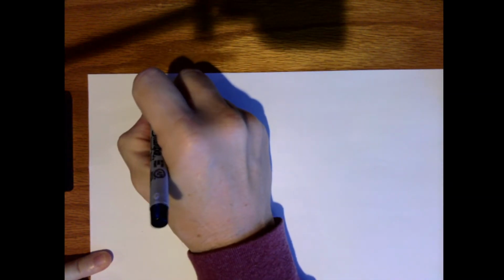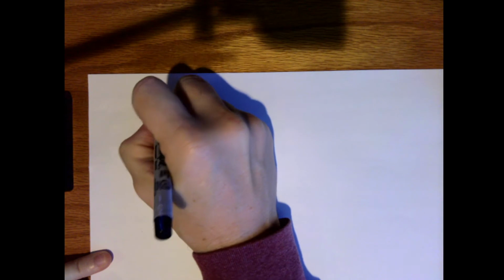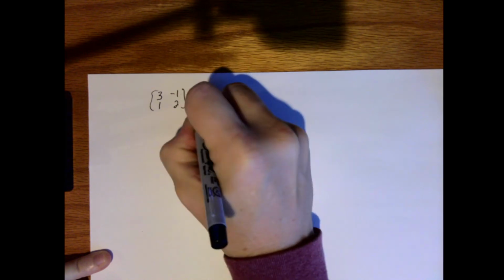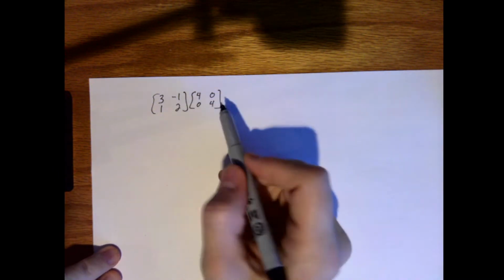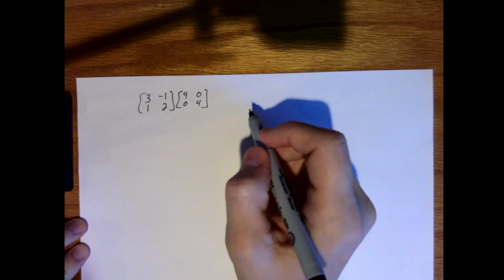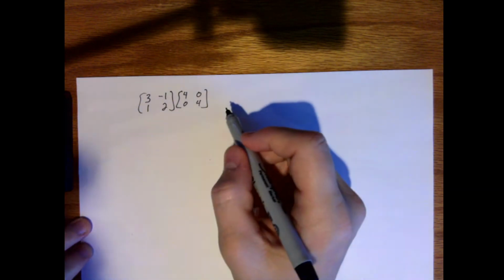Let's take what we've learned so far and put it to use solving a couple of problems. So let's say we have this. Now we could just go ahead and multiply it straight through, but one of the reasons why you learn the rules of matrix arithmetic is so you can simplify. Just like when you're used to solving real number algebra, right?